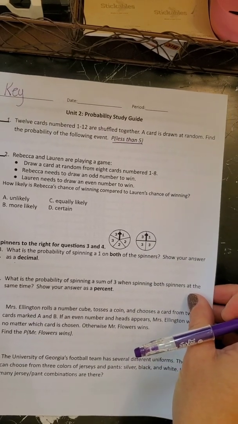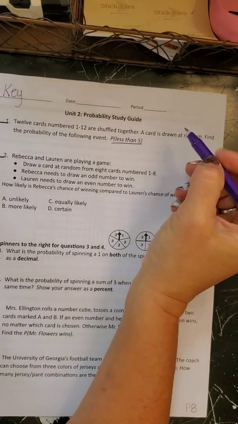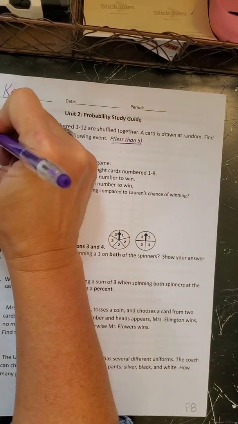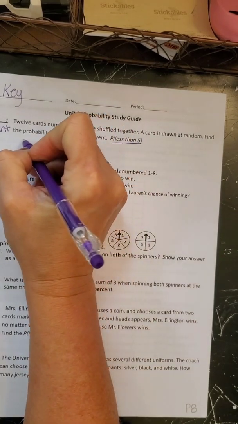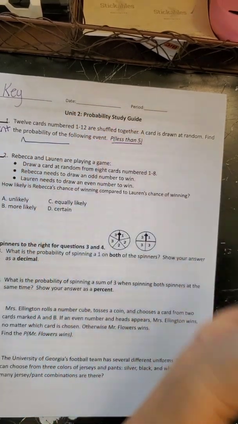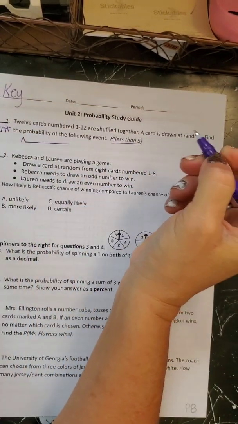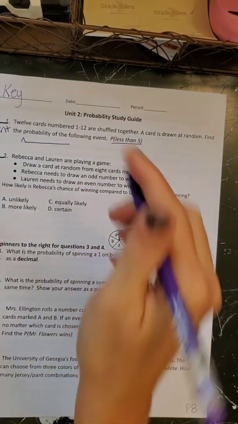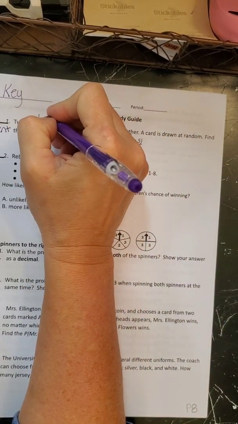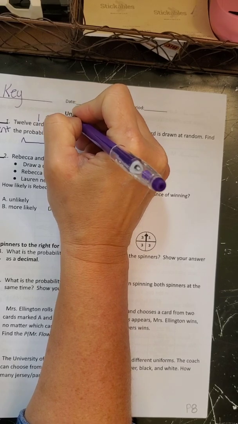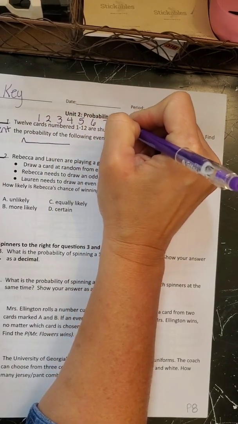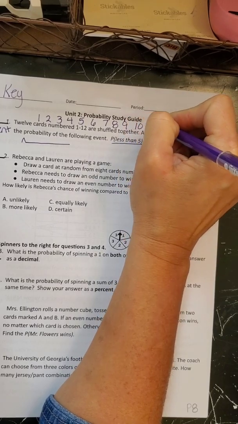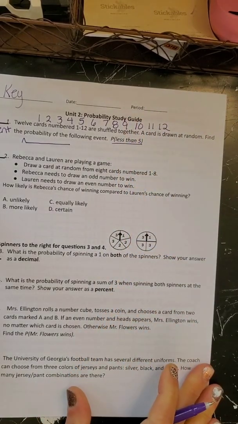Okay? All right, so this is one event. So we're going to use our simple bridge. And these are numbered 1 through 12. So I'm going to go ahead and just write my cards up here, just in case I need them for something.